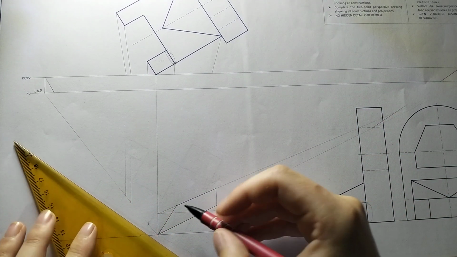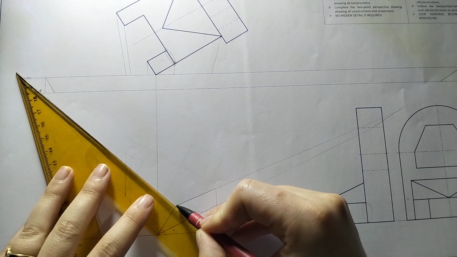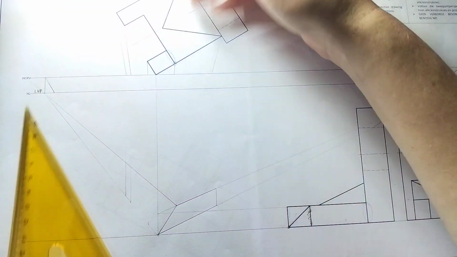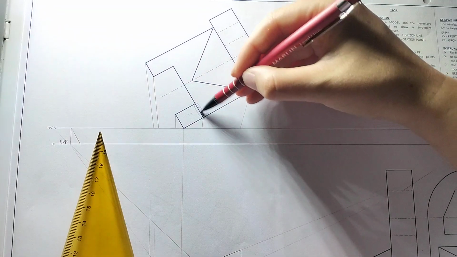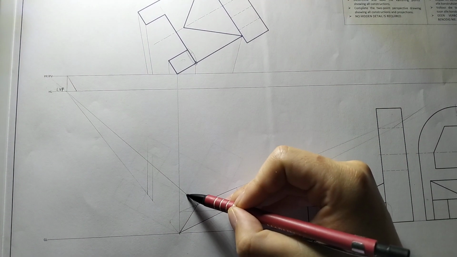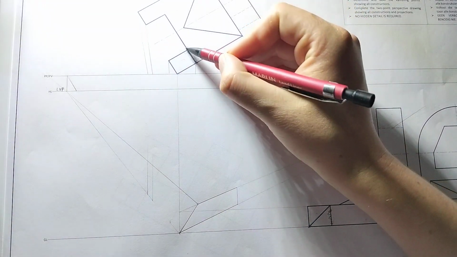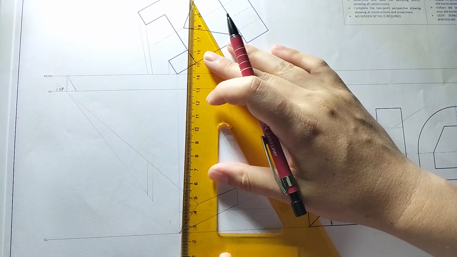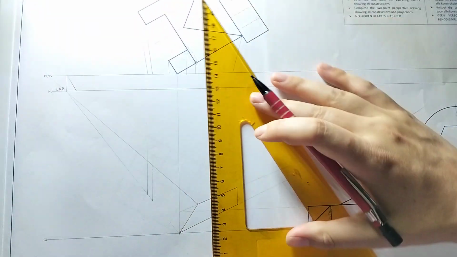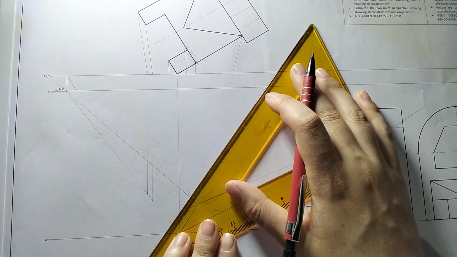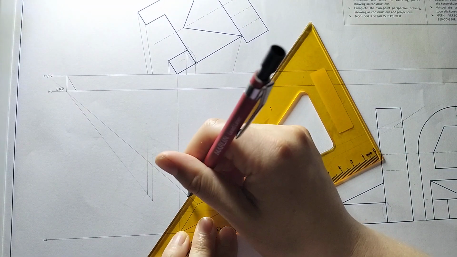I can also take this one, draw it to the left vanishing point. So then I have this line as well. I want to know where that point stops, so I'm going to take this one and bring it to the standing point, bring it down to that line, and that is where that ramp will go.